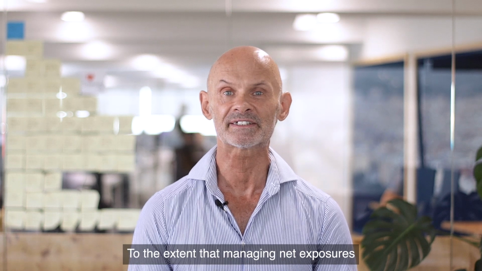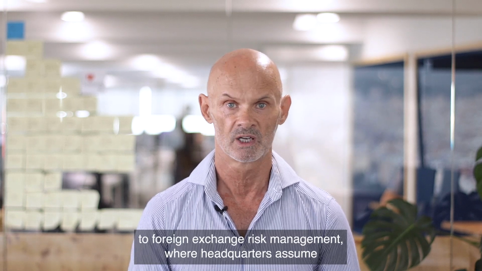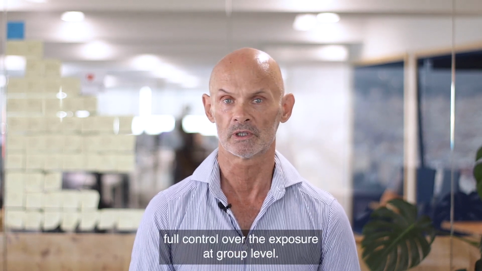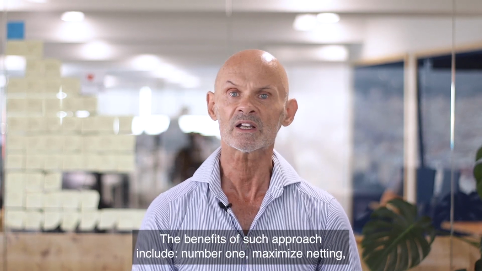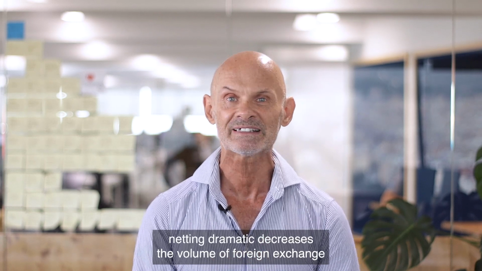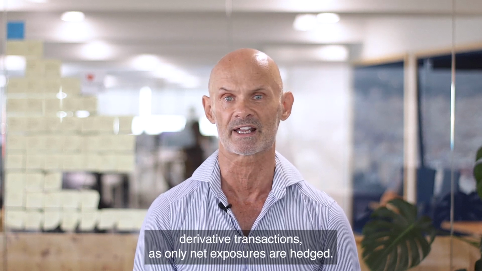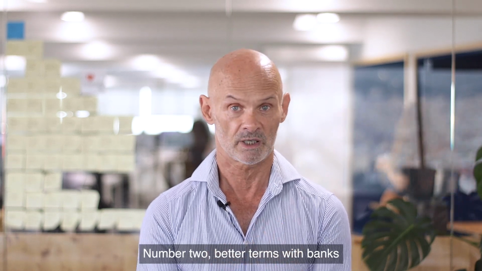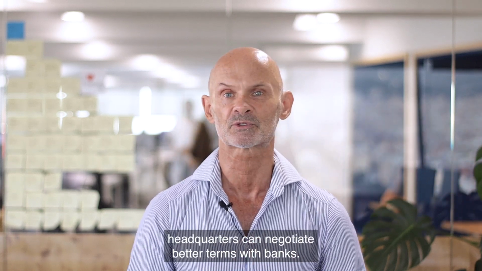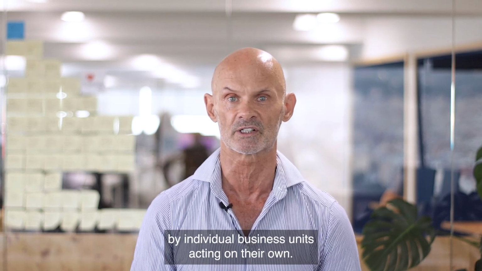To the extent that managing net exposures goes hand in hand with a centralized approach to foreign exchange risk management, where headquarters assume full control over the exposure at group level, the benefits of such an approach include: number one, maximize netting. Netting dramatically decreases the volume of foreign exchange derivative transactions, as only net exposures are hedged. Number two, better terms with banks. Headquarters can negotiate better terms with banks, that is, lower bid and ask spreads than what could possibly be achieved by individual business units acting on their own.